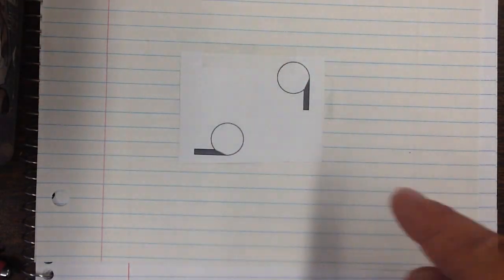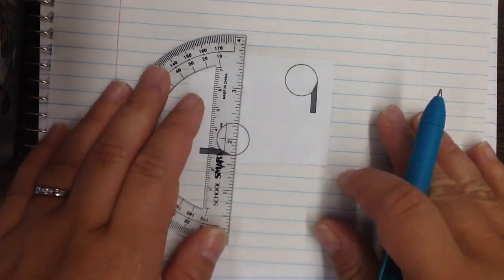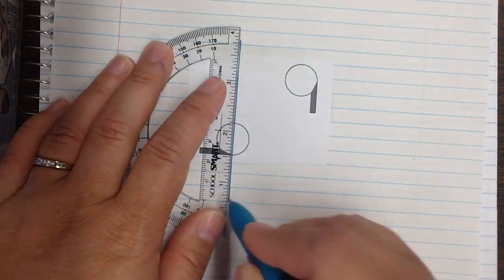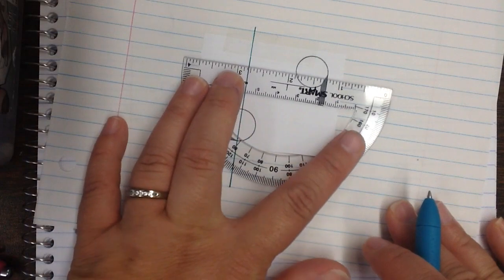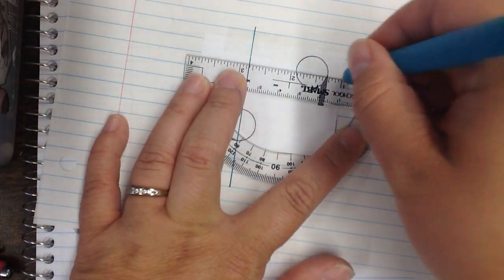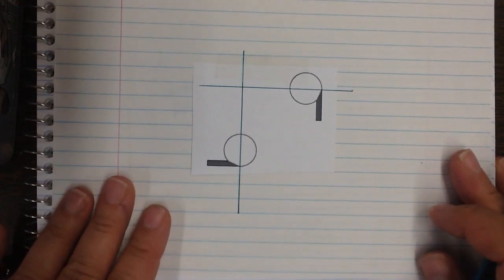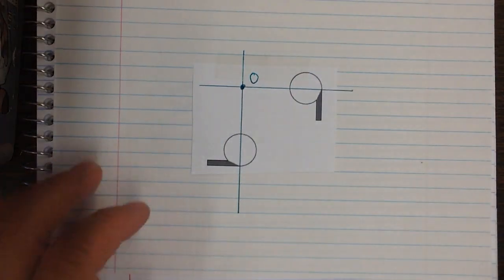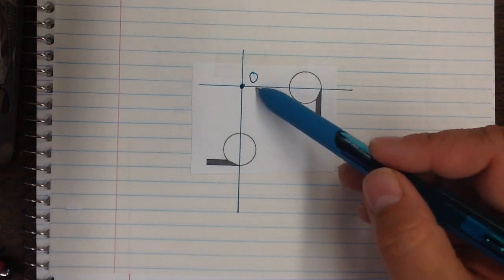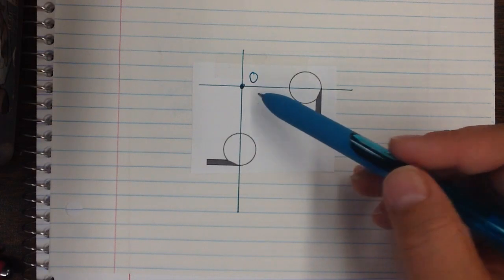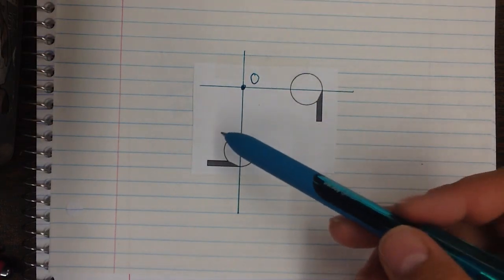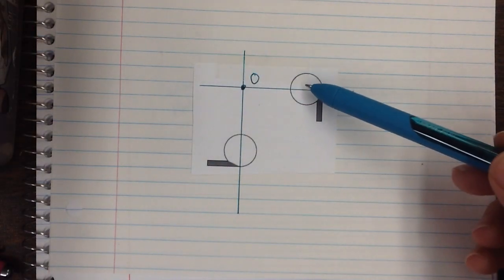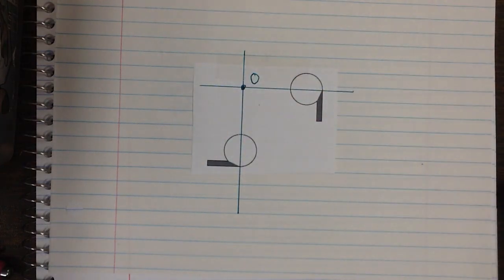The center of rotation is outside of this. To figure this out, I'm going to draw a line right through the middle this way, and a line right through the middle this way. Where the lines intersect, right there, that would be my center of rotation, O. If you look at this closely, it would be a right angle, a 90-degree angle of rotation. It could be 90 degrees positive, or 270 negative and go clockwise. It would work either way.